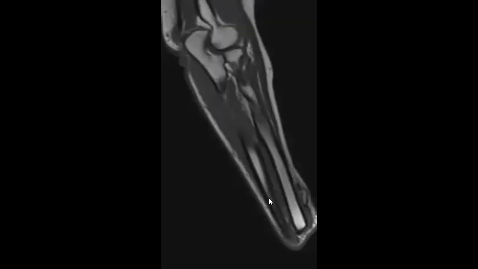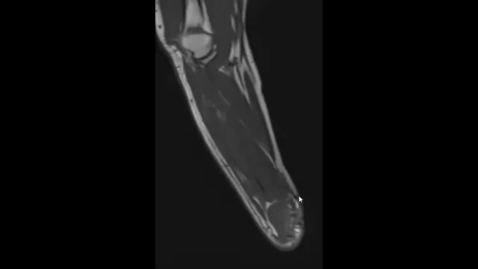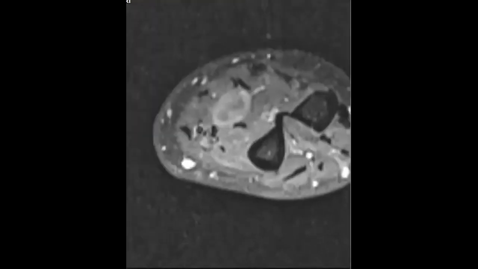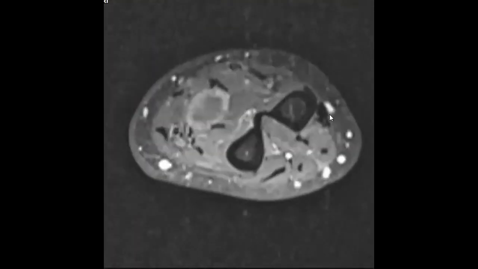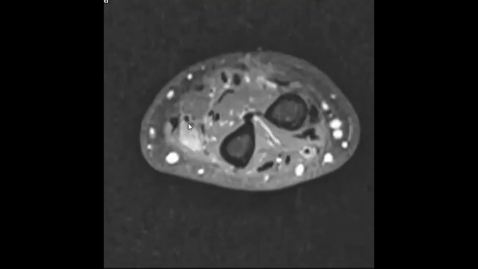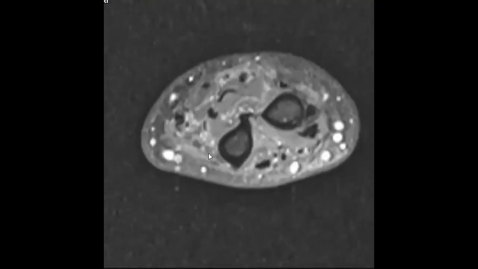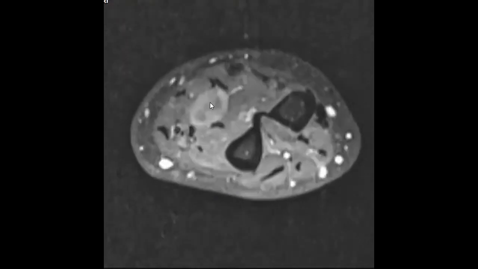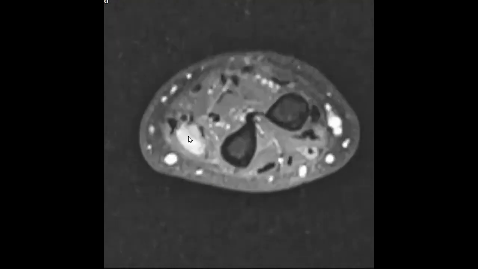And for whatever the reason, in the post contrast there is something here, right? There is something here. There is here, yes, you saw it? Yeah, and there are one and two lesions, one here and one here.